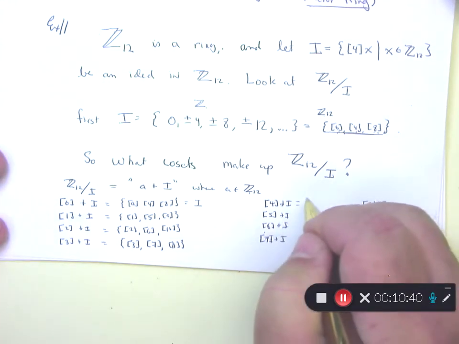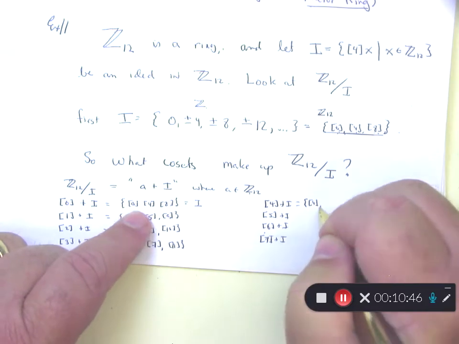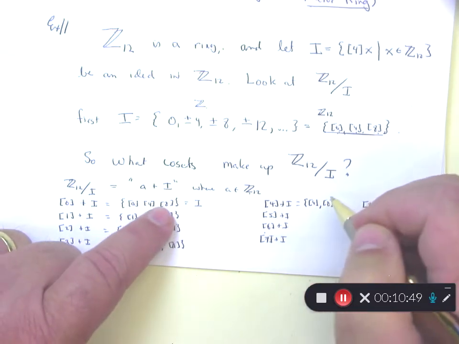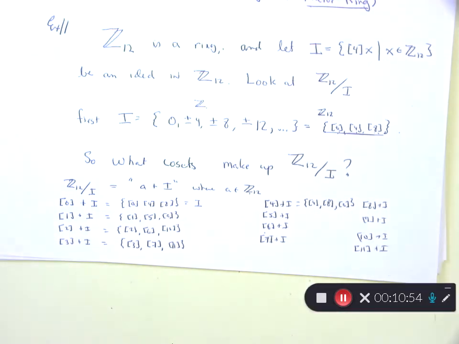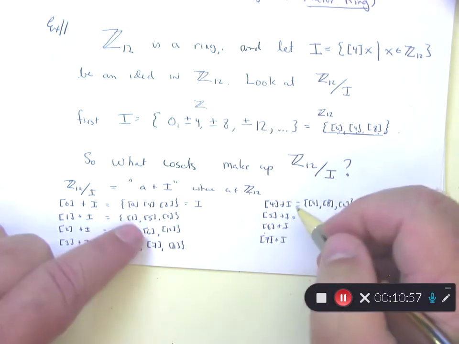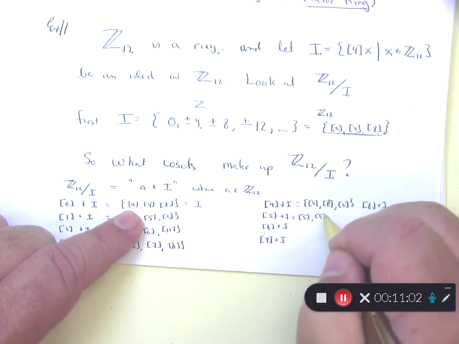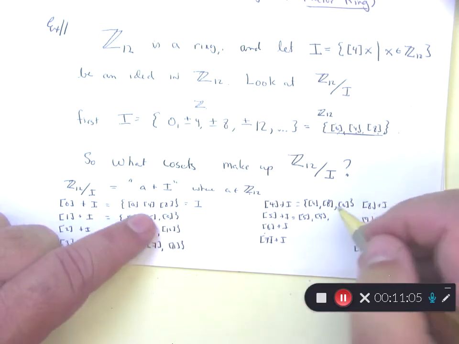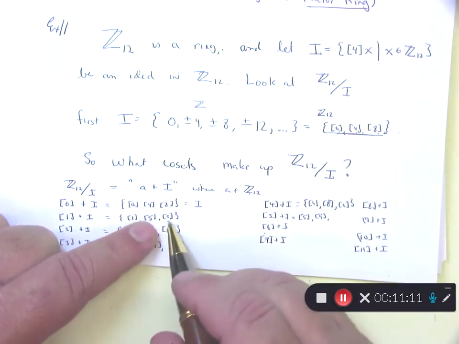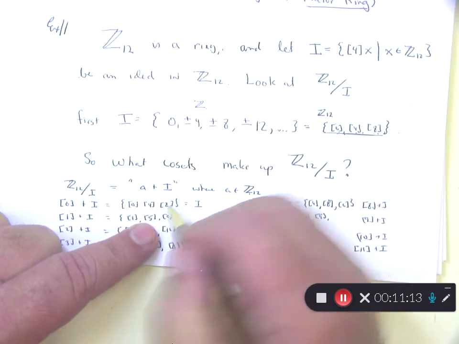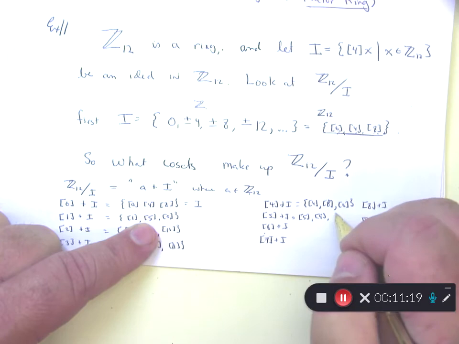4 plus I, we'd be adding 4 to each one of these elements. 0 plus 4 is 4. 4 plus 4 is 8. And 8 plus 4 is 12, but 12 is back to 0 again. 5 plus I would be adding 5 to 0, which is 5. You're always in your own equivalence class. 5 plus 4 is 9. And 5 plus 8, excuse me, 5 plus 8 is actually 13. I can do actual math. And 13 is equivalent to 1.